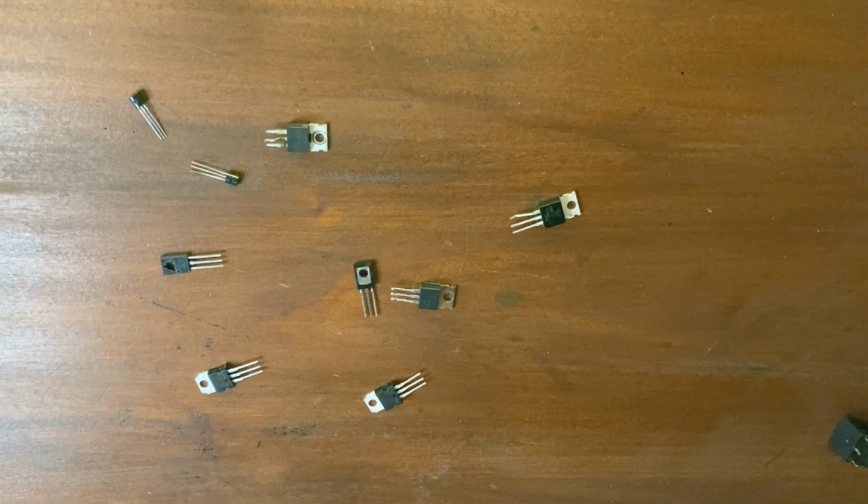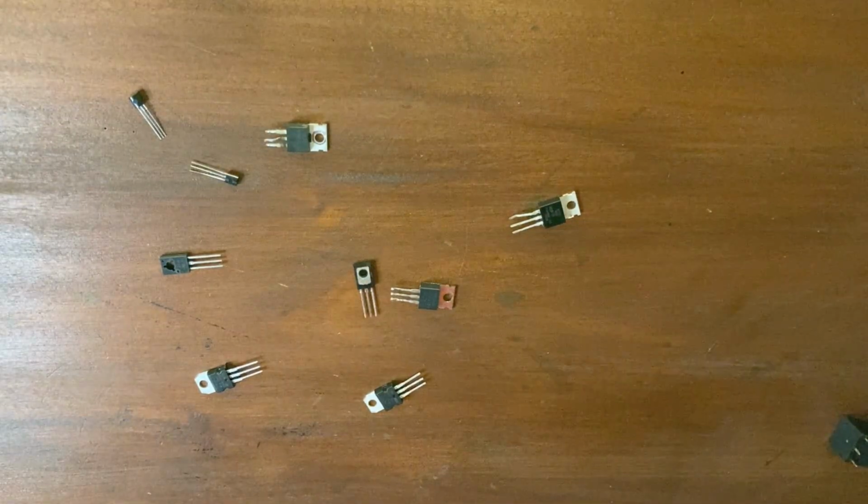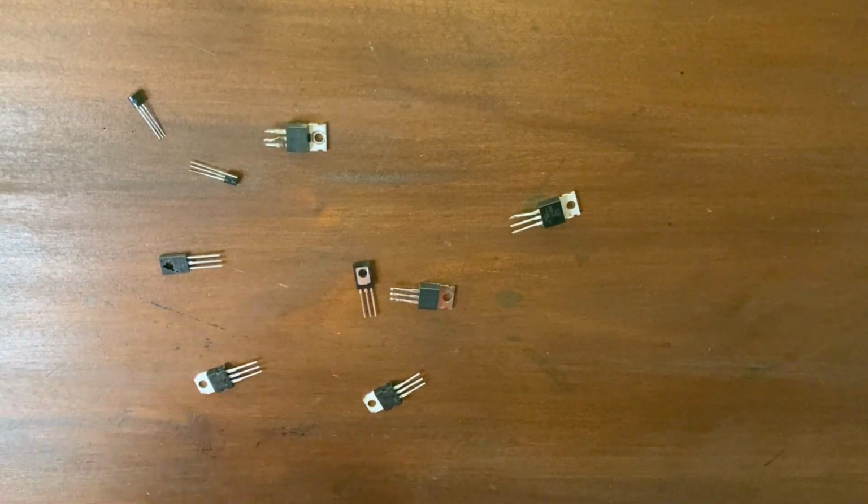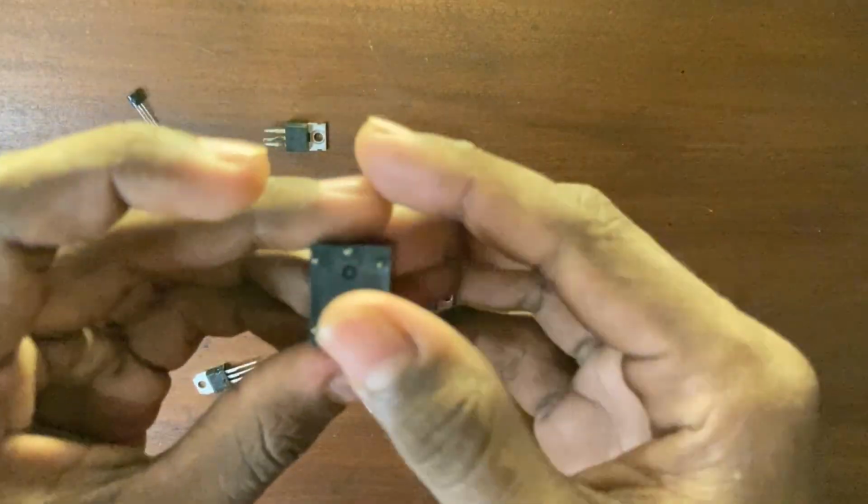Hi everyone. Today in this video we'll explore how relays and transistors work, where they came from, and how you can build simple circuits to understand them. Let's go from the click of a relay to the switch of a transistor. Let's get started. What is a relay?